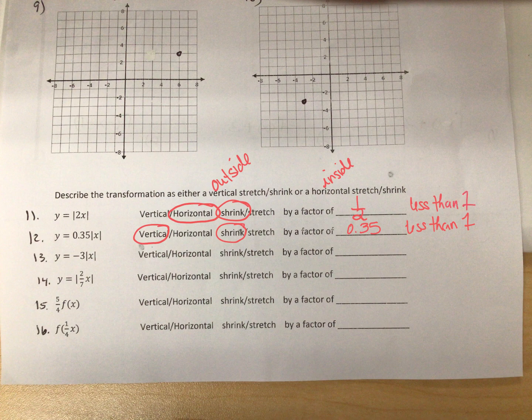What about number 13? Vertical. Why? Because it's outside. What's the factor? No. The factor is just 3. The negative sign reflects it. The negative sign does not affect the shrink or stretch. So the factor does not have a sign on it.